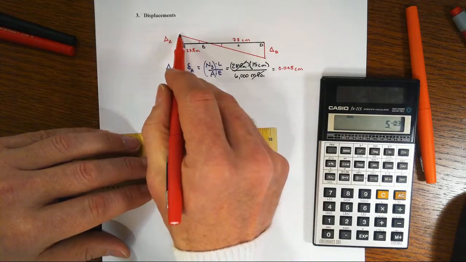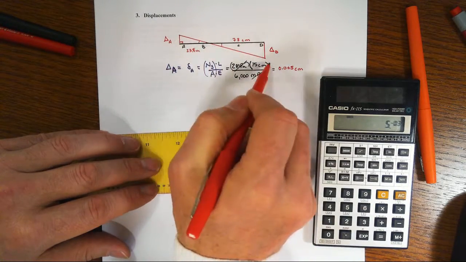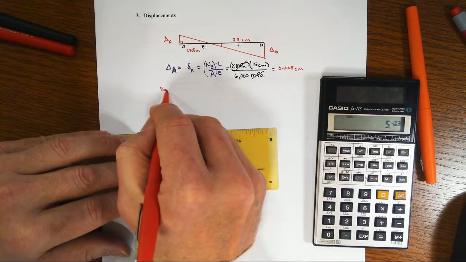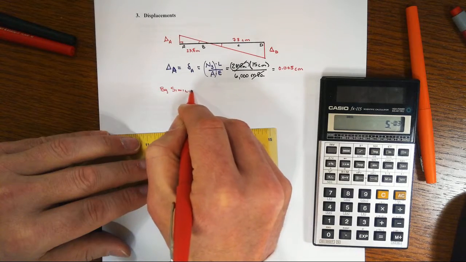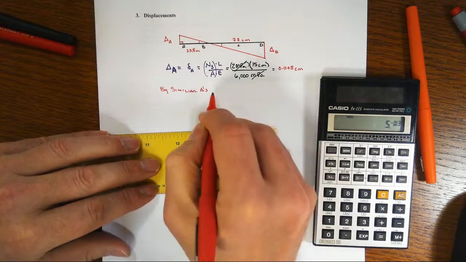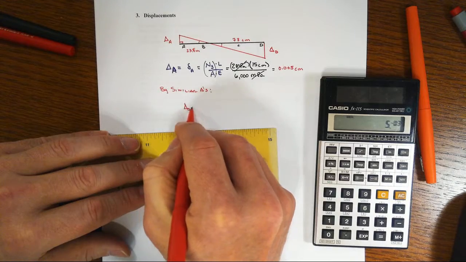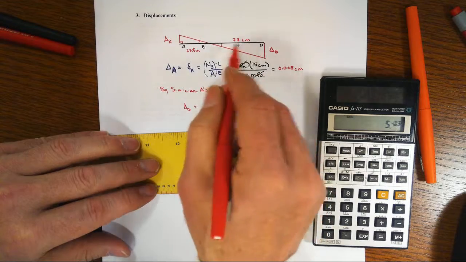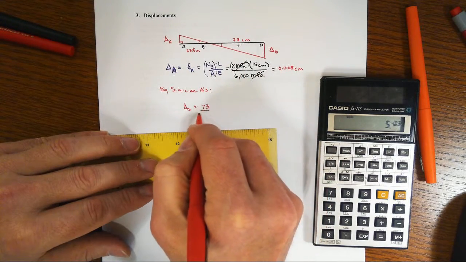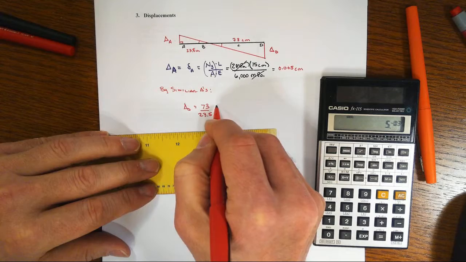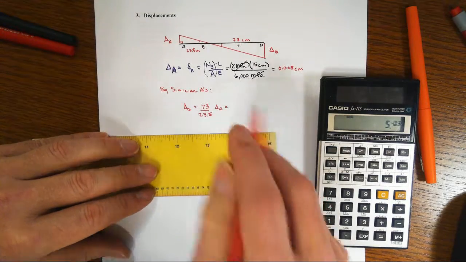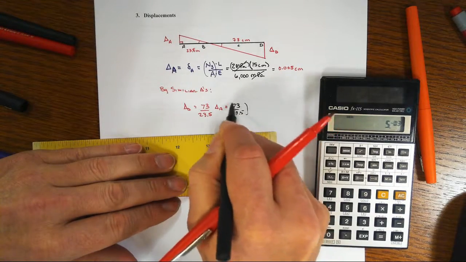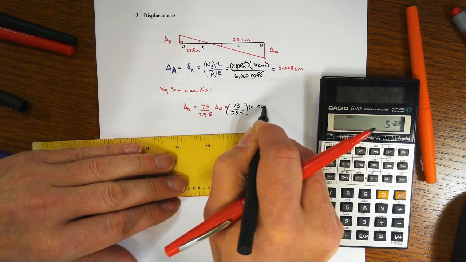And then by congruent triangles, recognize that rigid bar, not bending but rather just rotating, means that by similar triangles, or congruent if you like that better, then we know that delta D is much larger because it's much further away. It's 73 over 23.5 times delta A. That's just the similar triangles at work. So we have 73 over 23.5 times what we found out was delta A, 0.005.